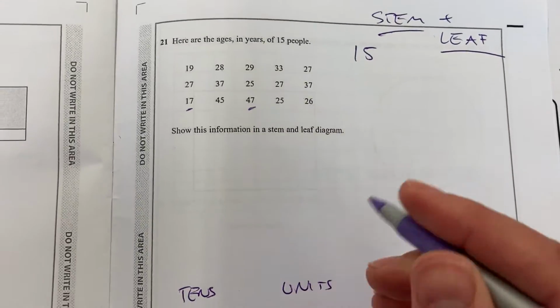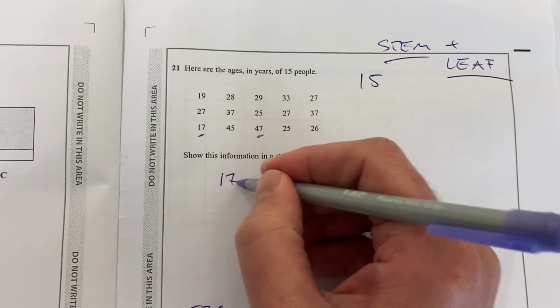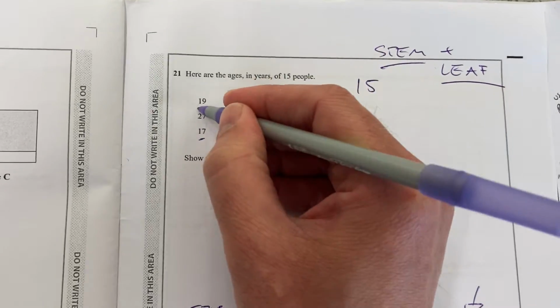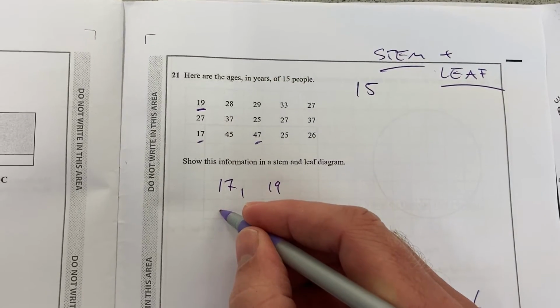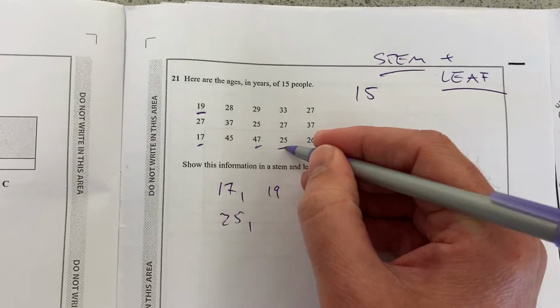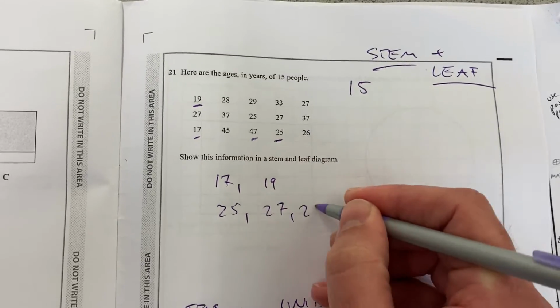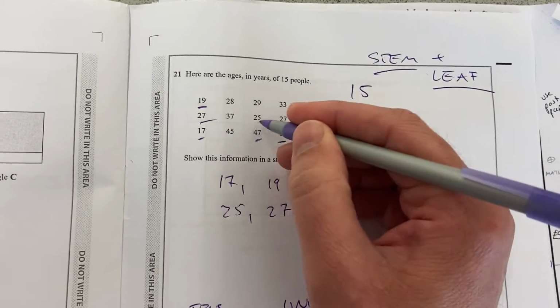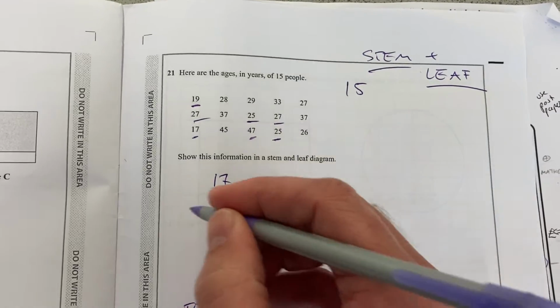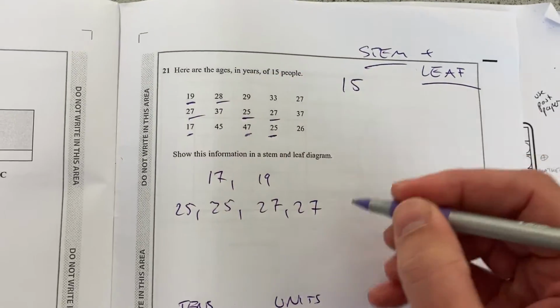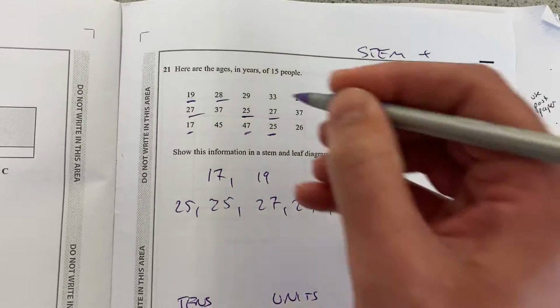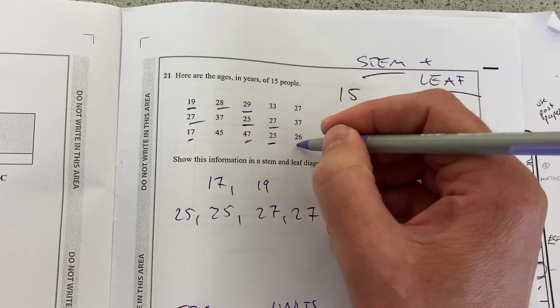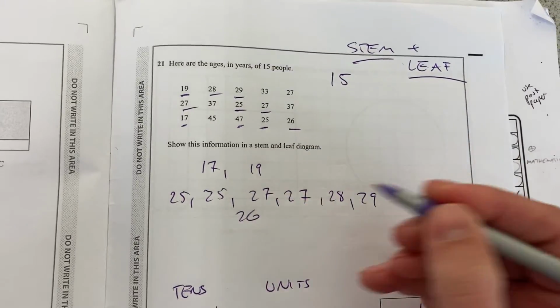But let's use the space to order it. Let's get everything that's in the teens, 17 and 19. In the 20s, we've got 25, 27. Oh, there's another 25 there. So I'll put another 25 there. There's a 28, a 29. Oh, and I forgot there's a 26 there as well.